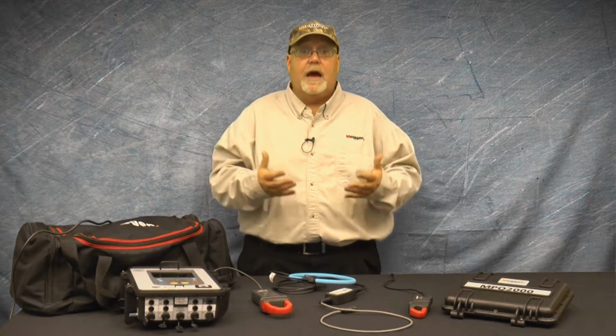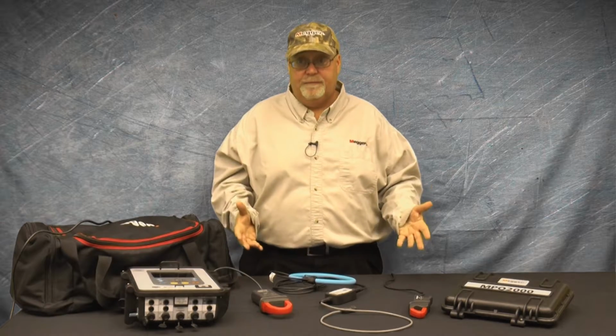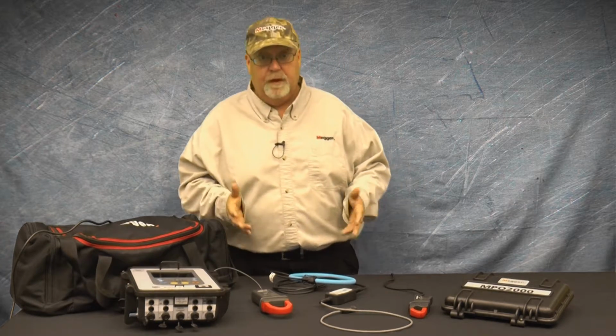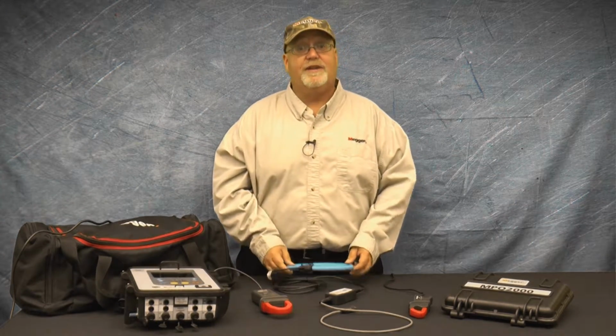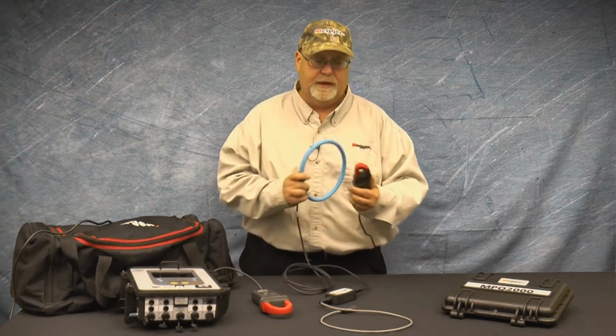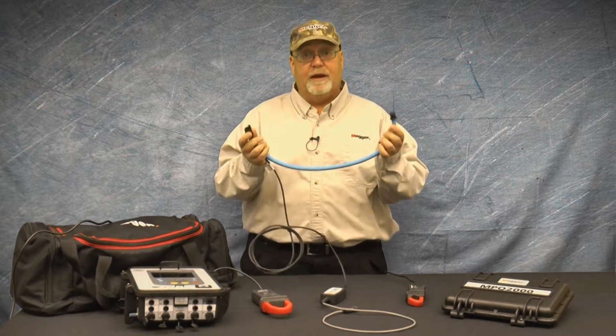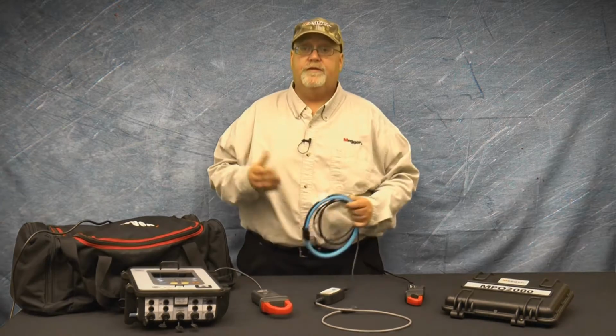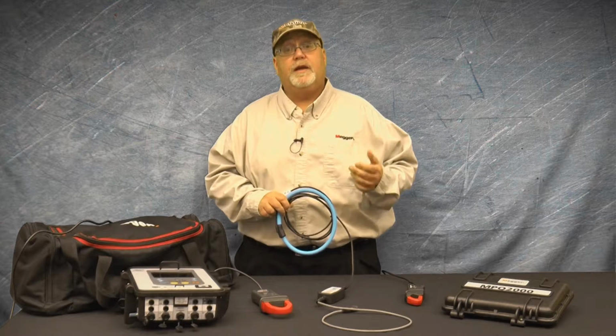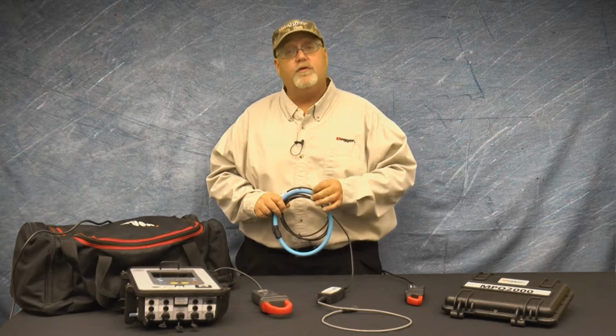Now the question is, how do I know which one to pick for the application? Well, here's several steps to follow. First, you have to take the inner diameter of the CT into account. First and foremost, the CT has to be able to fit around what you want to measure. Step 2, is your application going to be indoor or outdoor?